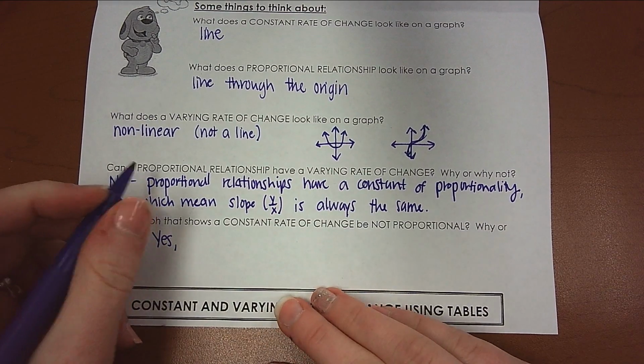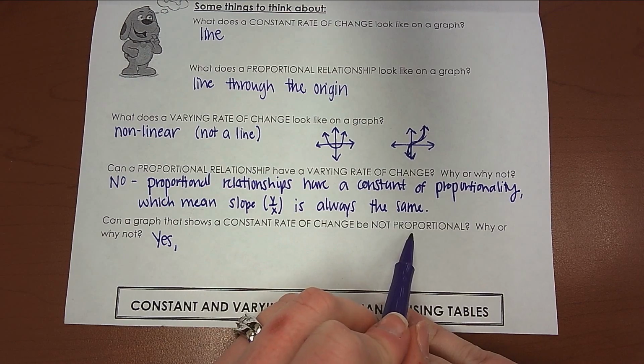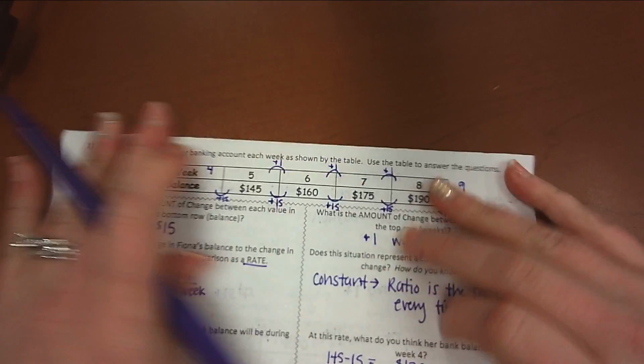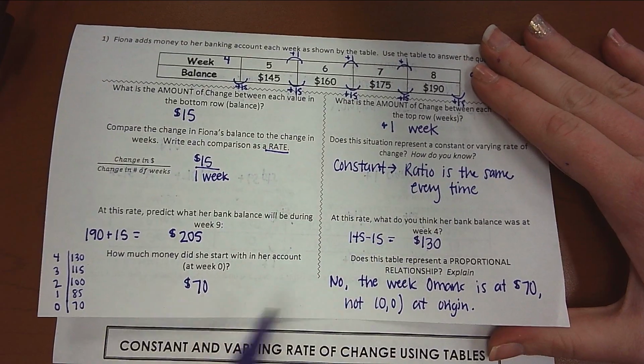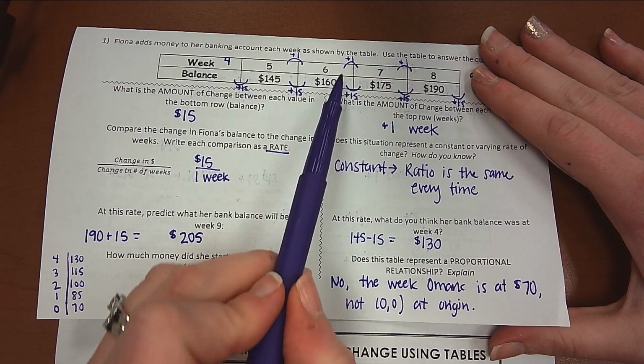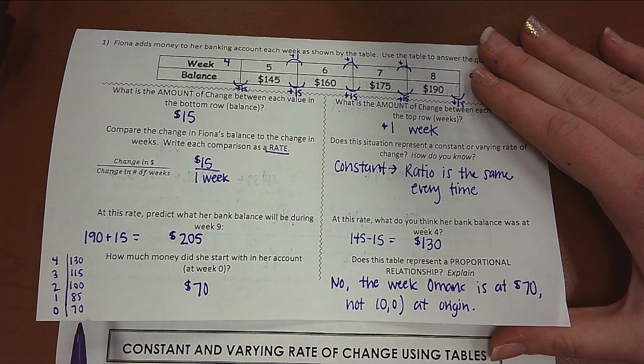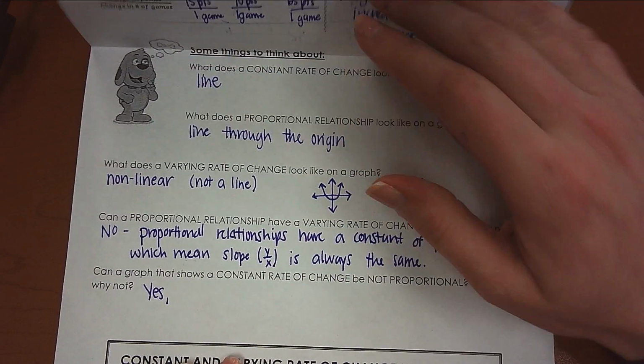A straight line that doesn't pass through the origin has a constant rate of change, but is not proportional, just like the very first example that we did in our notes today about Fiona. Fiona, her bank account had a constant rate of change. It went up $15 each week, but at week 0, she put in $70 to start, so it didn't go through the origin.